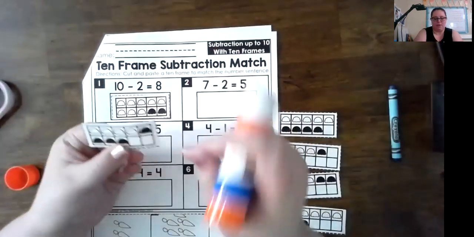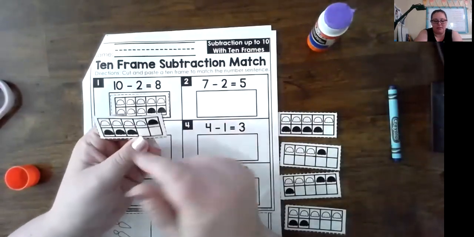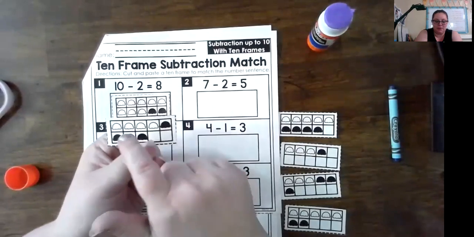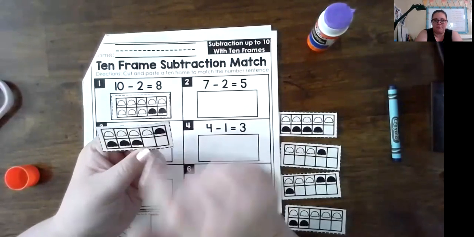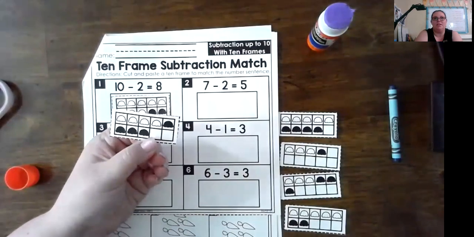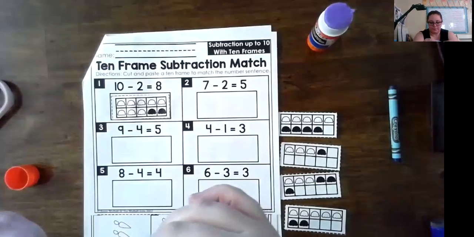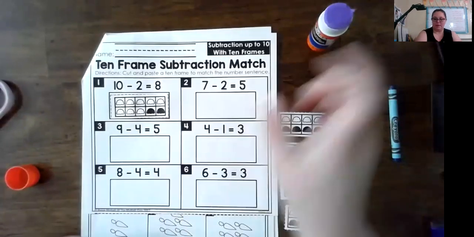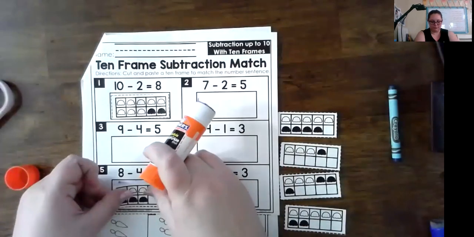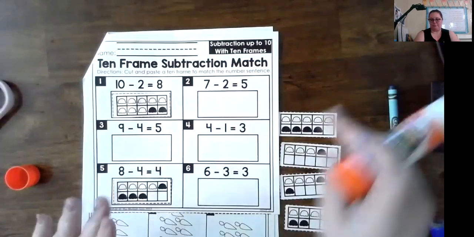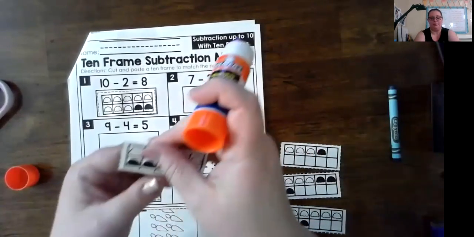All right. Let's take a look at this one. Oh, they're not all full. So it's not going to start with 10. 5, 6, 7, 8. And 1, 2, 3, 4 were taken away. So I need 8 minus 4. I saw an 8 minus 4 right there. There you go. Okay, I'll help you with one more and then you try the last 3 on your own.